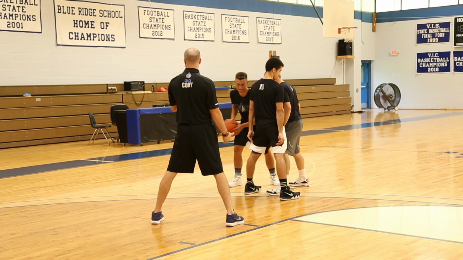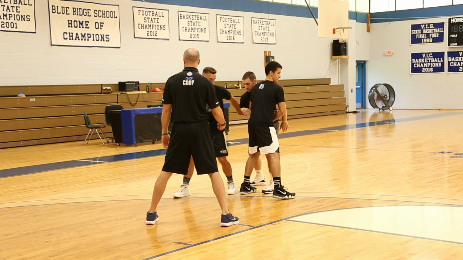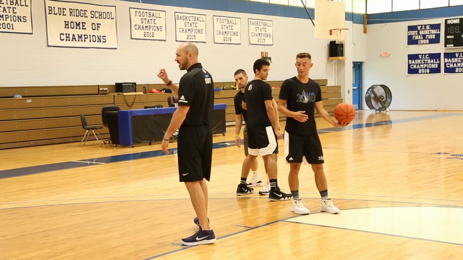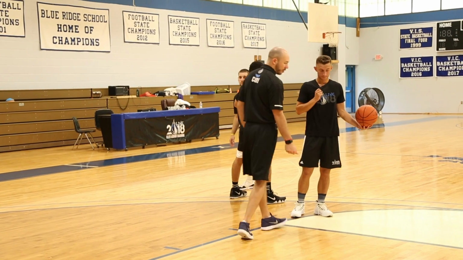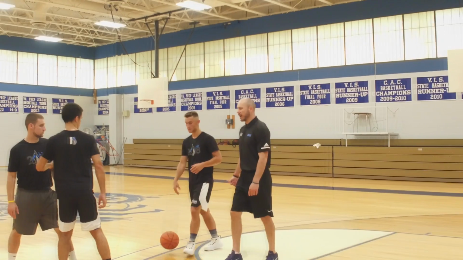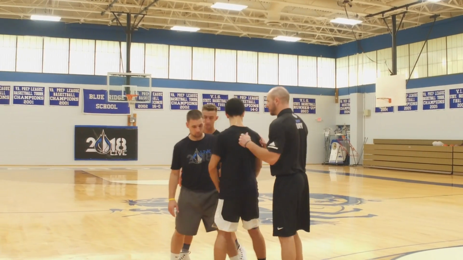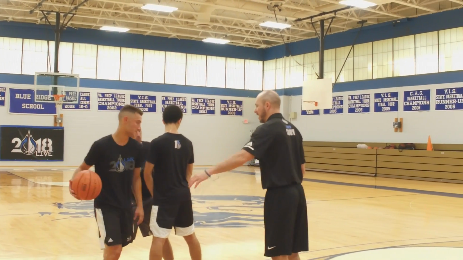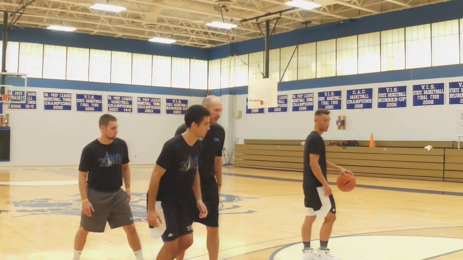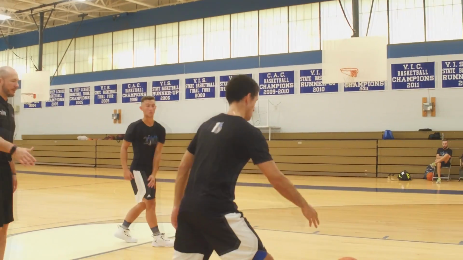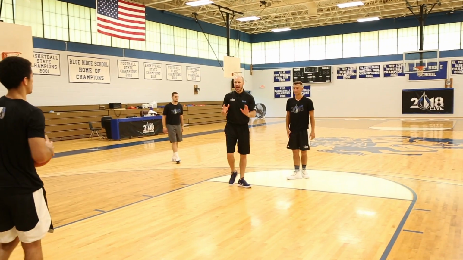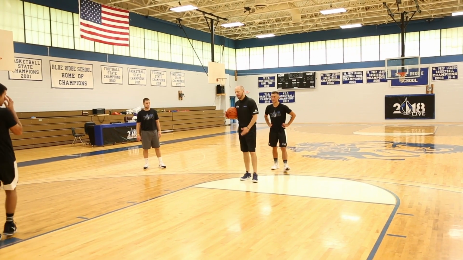My ball handler will hit the screen, will take 2 rhythm dribbles right here, and then cut back, or as we call it, snake the screen back through the nail region of the floor. As that happens, my roller, who set the screen, is again going to be shot out of a cannon right here, open up this way now, and dive directly for the pass. The pass we're going to work on right now is going to be a wrap bounce pass.